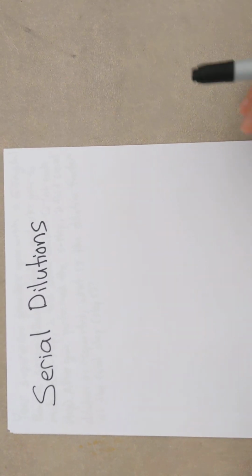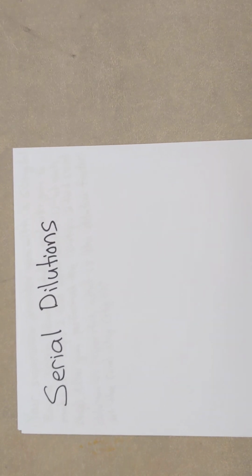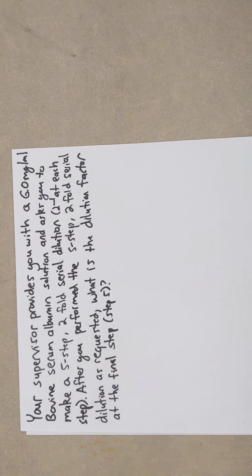All right, welcome to the 10th of 10 types of lab math problems, which is serial dilutions. Here we go. This is your first practice problem.